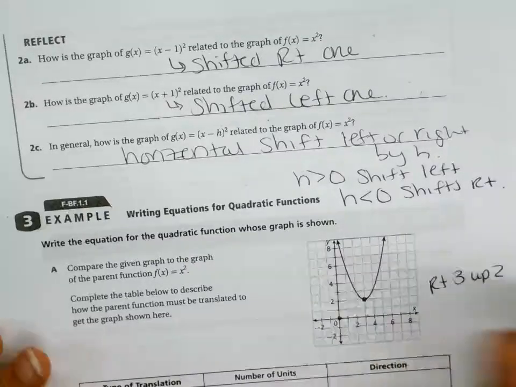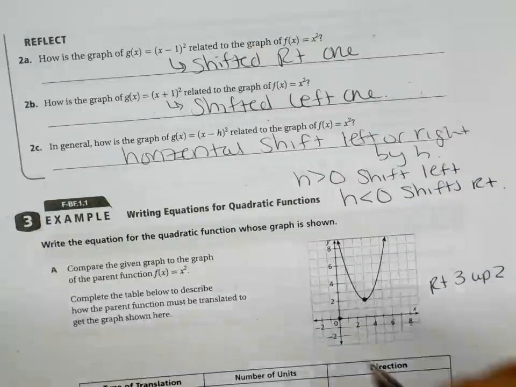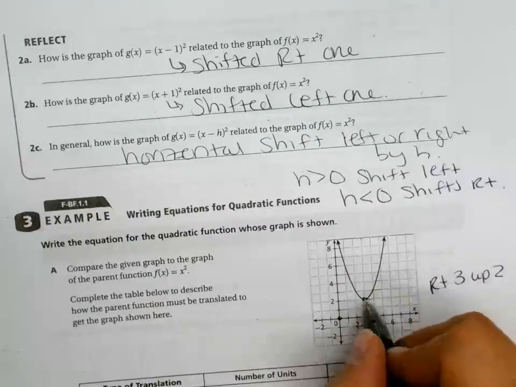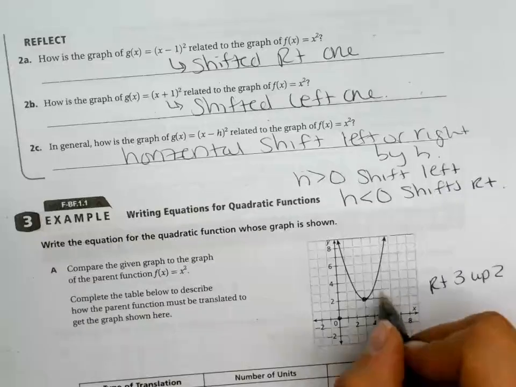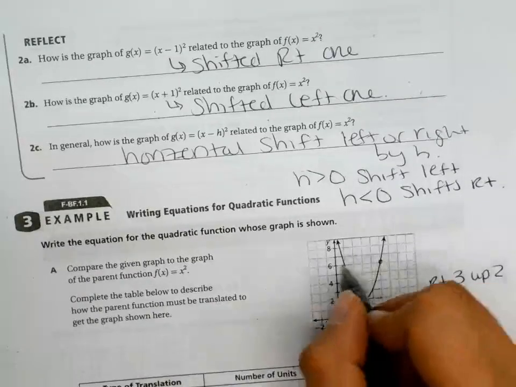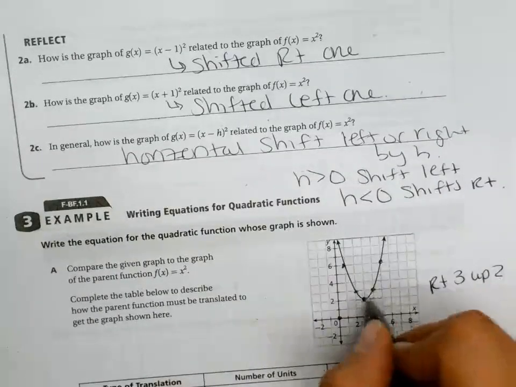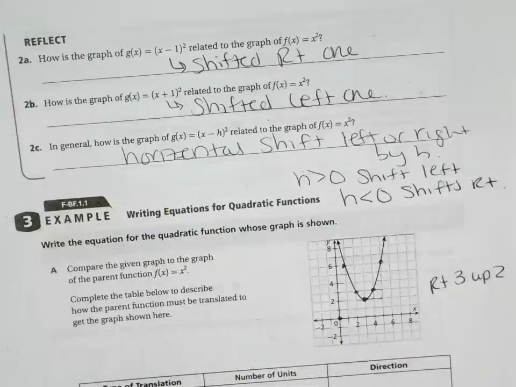Is it following the same pattern, or is it vertically stretched or shrunk? Let's see. Over 1, up 1, over 1, up 1, over 2, up 1, 2, 3, 4. It's following the normal pattern of over 1, up 1, and over 2, up 4, right? Because 2 squared is 4, 1 squared is 1, right? So we know it's not vertically stretched or shrunk. It's literally just shifted right 3, up 2. So right 3, up 2.